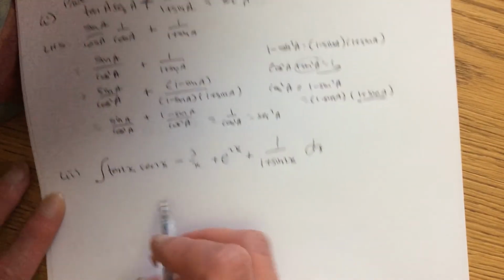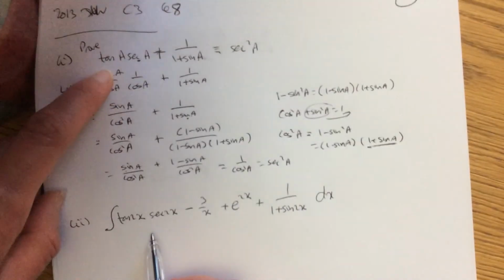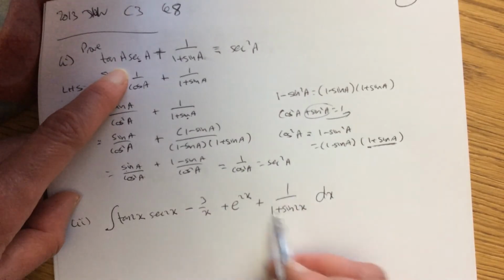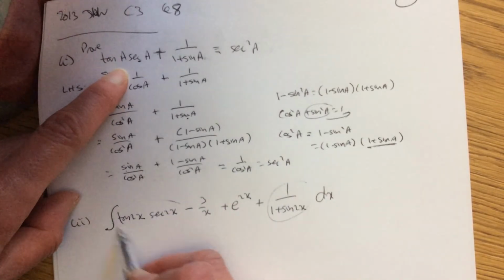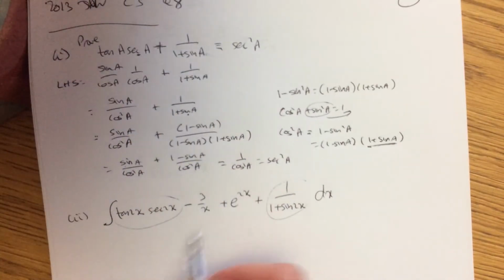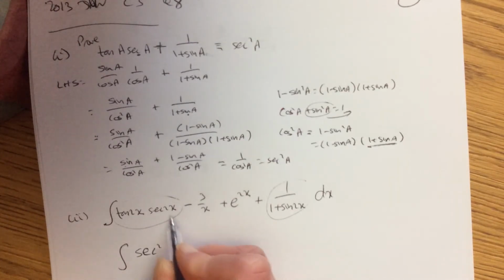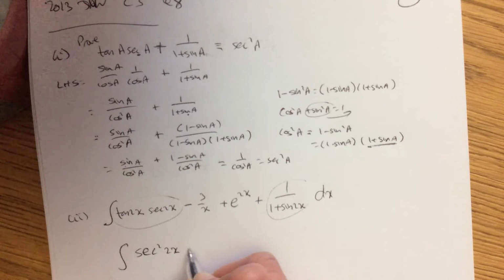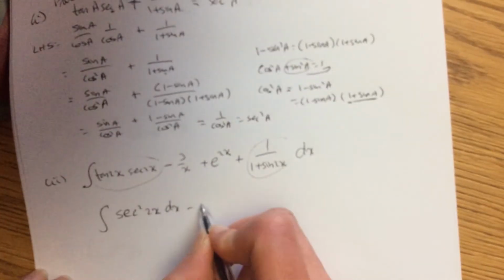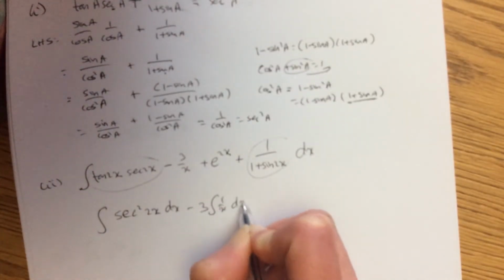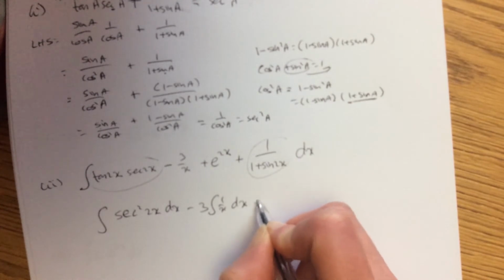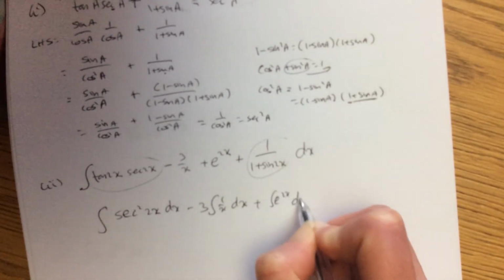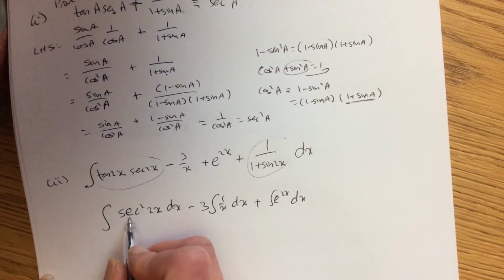Okay, this one here. Now if you look to the link up above, tan sec plus this. That's identical to above. So I could write those bits as sec squared, only your A is 2x. Then I've got these wee fiddly bits. So 3, 1 minus 1 over x plus e to the 2x. Tan goes to sec squared, so you'll just go back to tan.